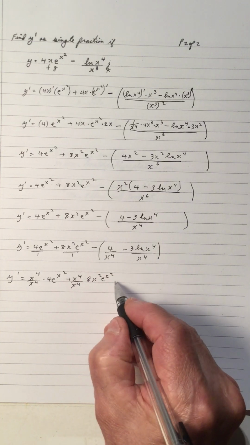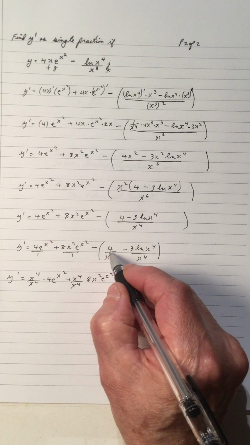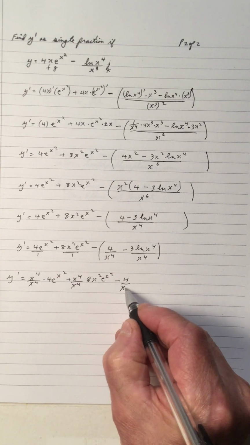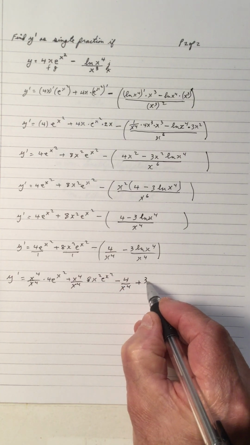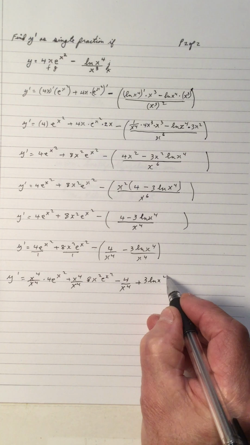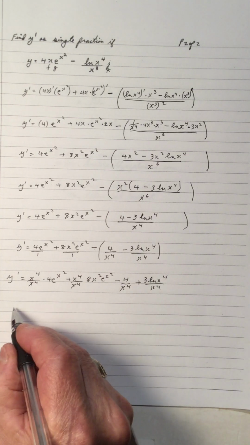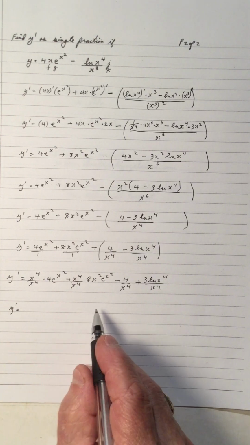Because we have a subtraction, we add the opposite, or put a 1 here. So negative 1 times this fraction is negative 4 over x to the fourth. Negative times a negative is positive, so it's a positive 3 ln x to the fourth over x to the fourth. And so right now we have one fraction.